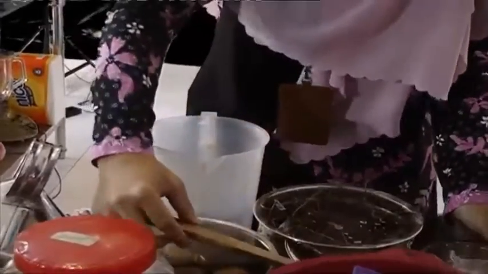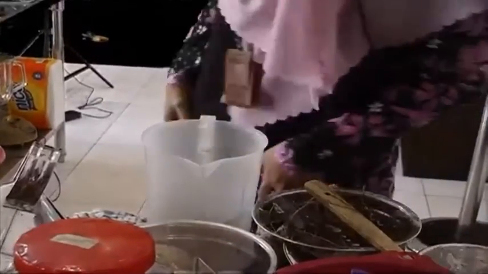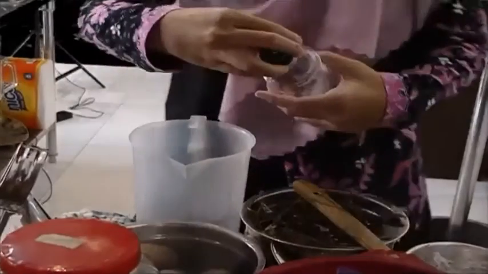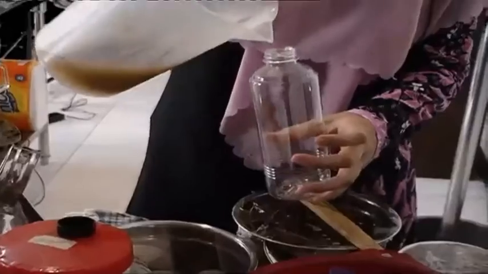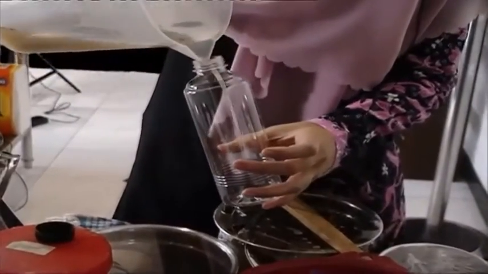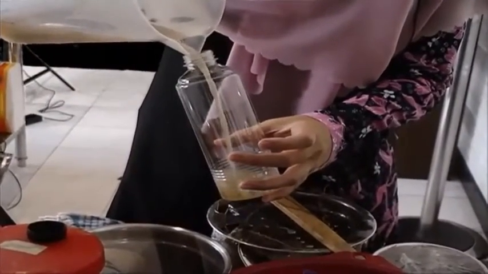And then you incubate or ferment this for 7 days, and then add it to the bottle.